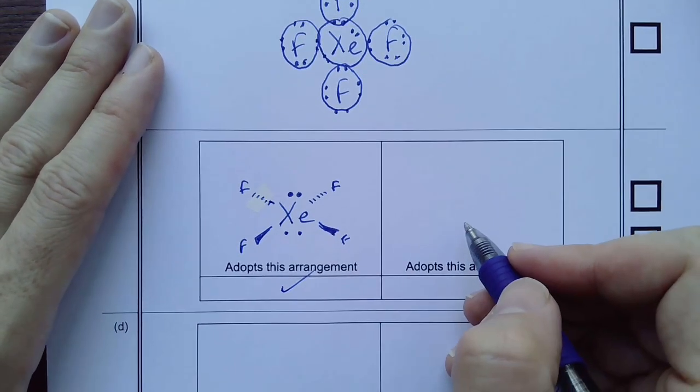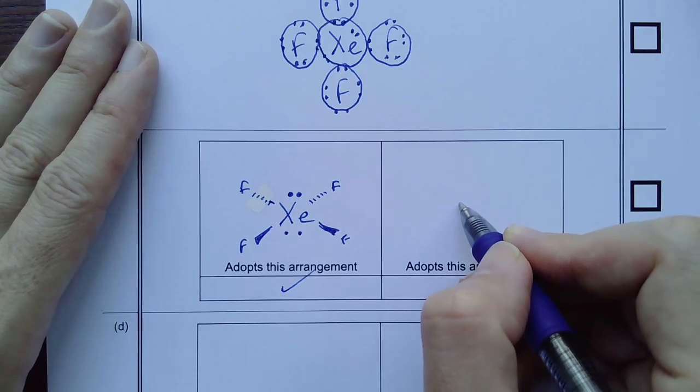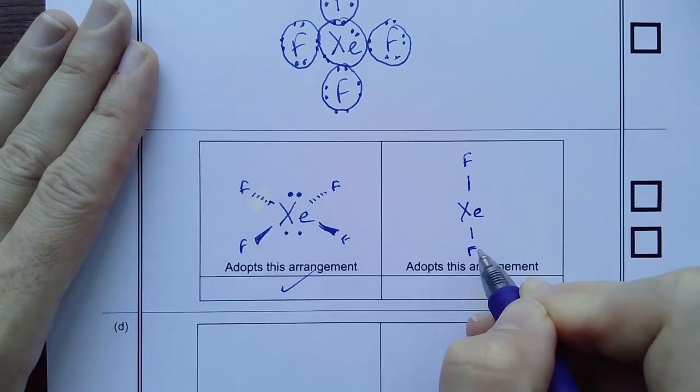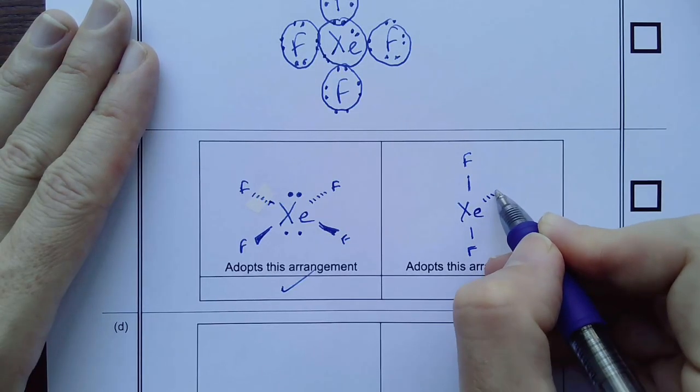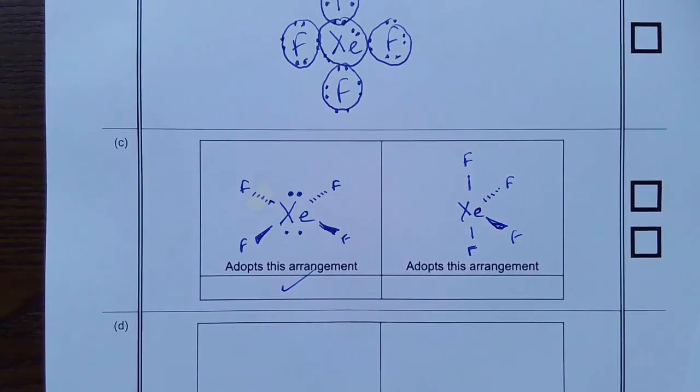The other option, the only other geometry it can be, is if I've got the fluorine there, the fluorine there, fluorine, and fluorine like that, is going to be your other option.